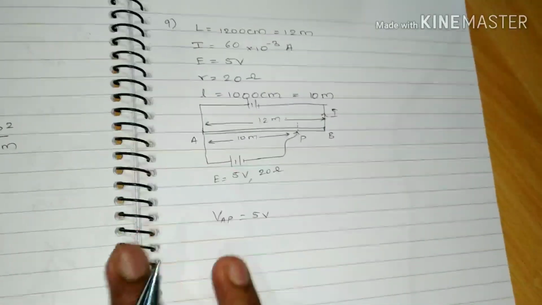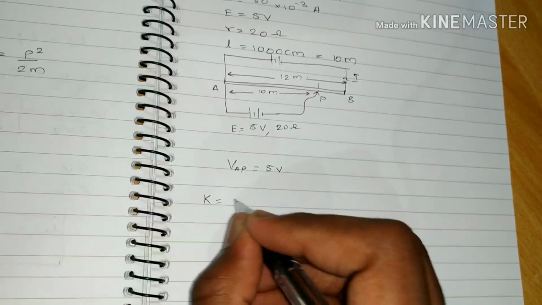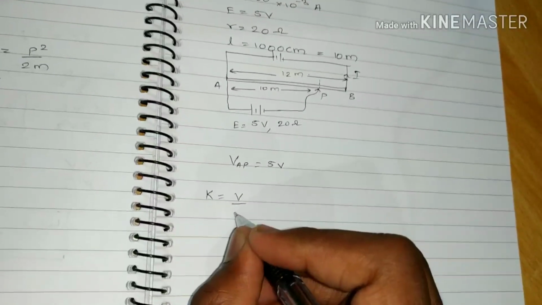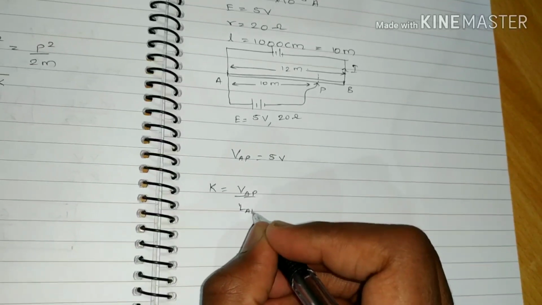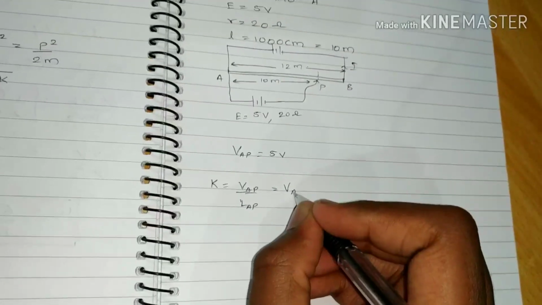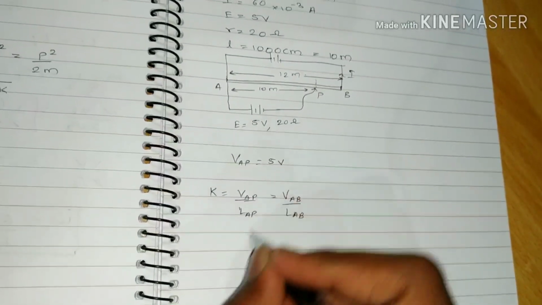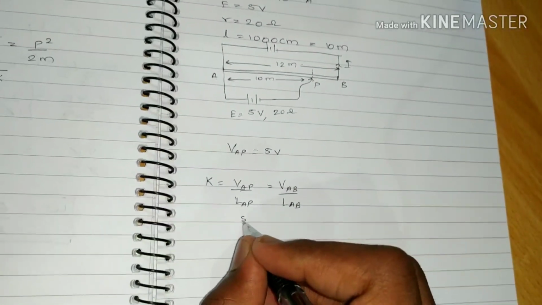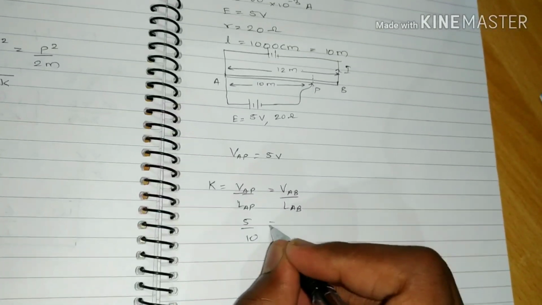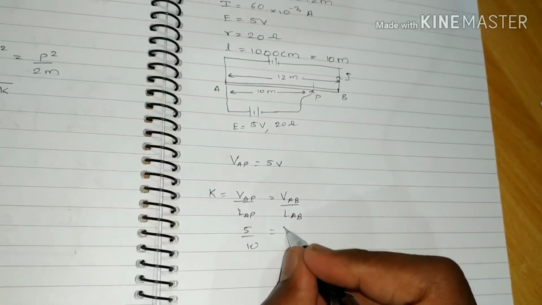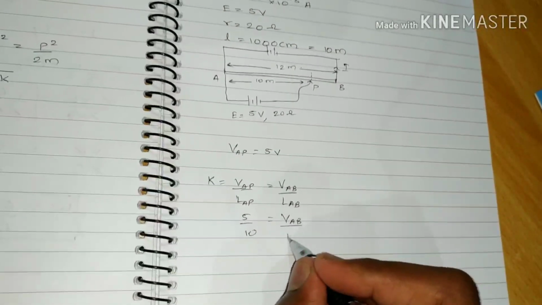Now the potential gradient is nothing but potential difference per unit length. So I can say that VAP upon LAP will be equal to total potential difference VAB upon LAB. VAP is given as 5, LAP the length is known as 10, VAB is what I'm trying to find, and LAB is 12.